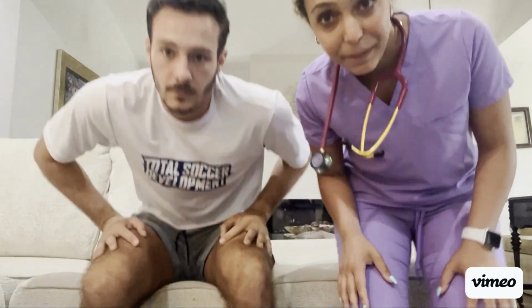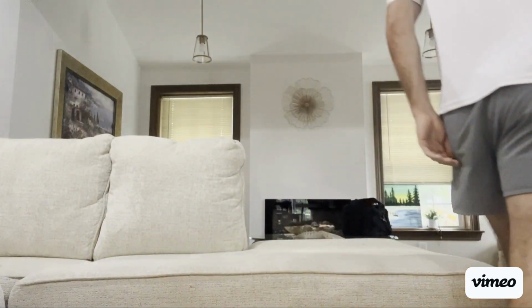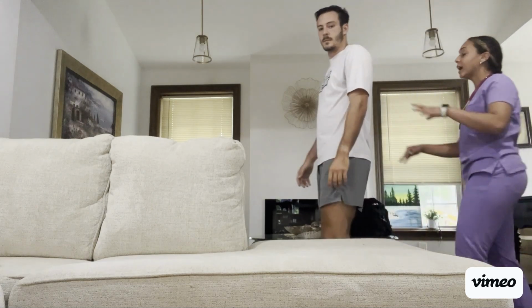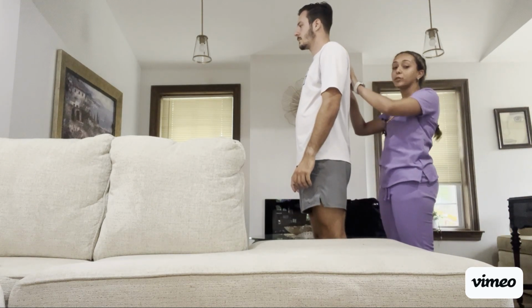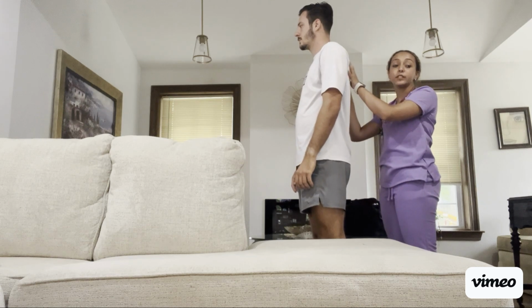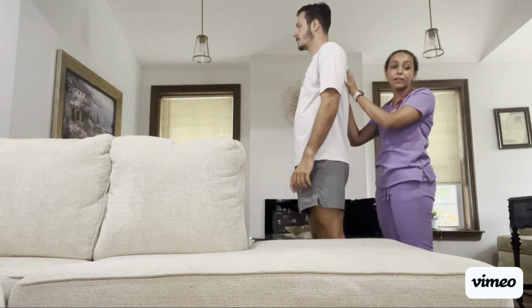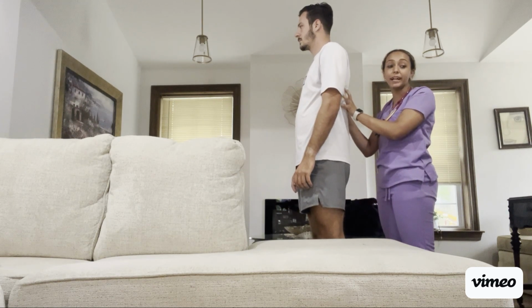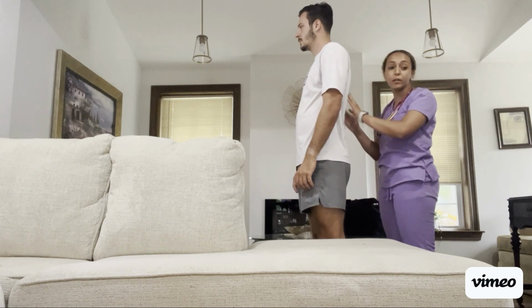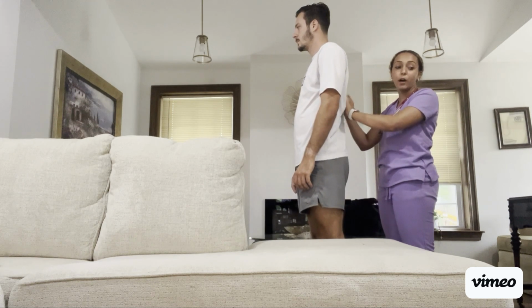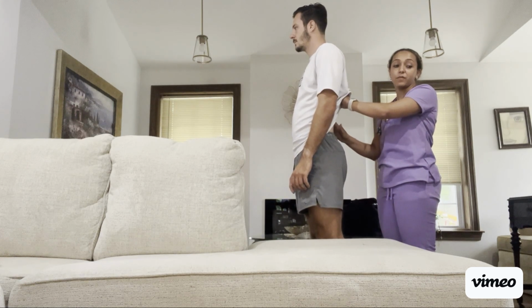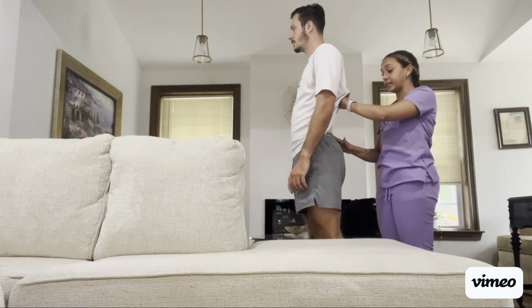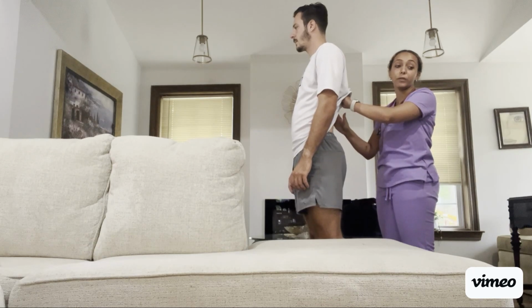Okay, next I'm gonna have my patient stand up and I'm going to be checking his back and spine. So I'm looking at his posture, he looks symmetric. Now I'm going to look at the normal curvature of his spine. The cervical spine is slightly concave, the thoracic is slightly convex, and his lumbar has a normal convexity to it.